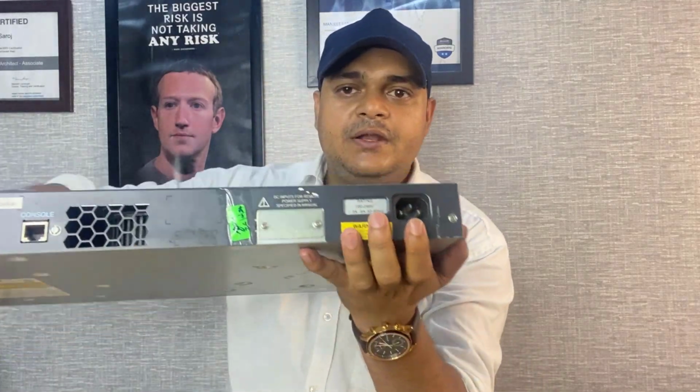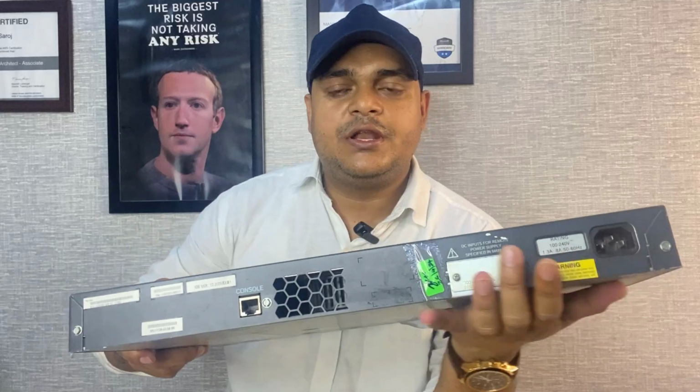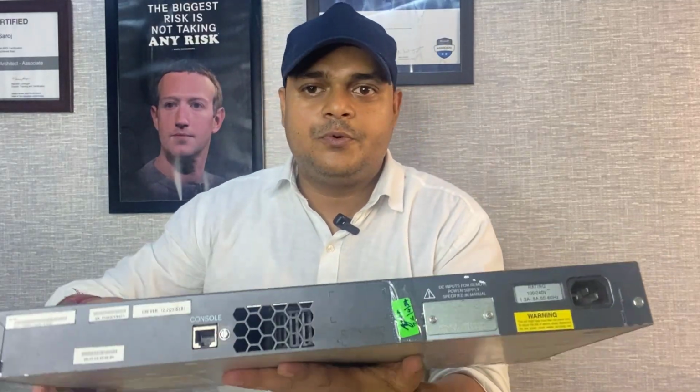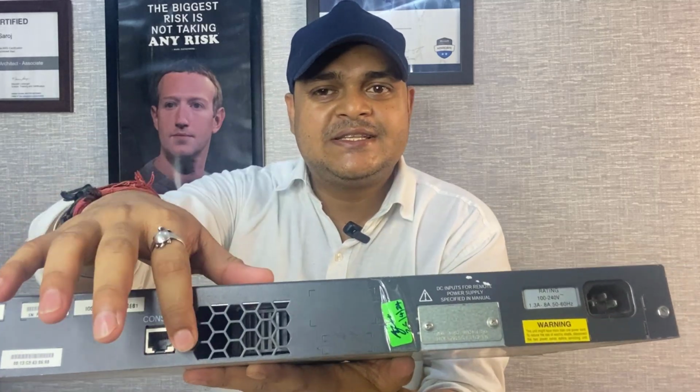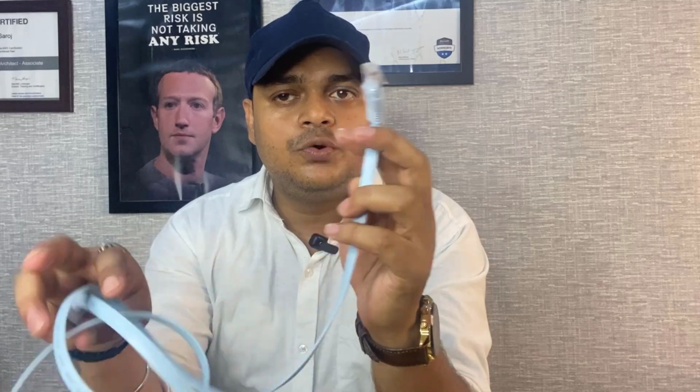Let me help you understand the ports available in this switch. This is the power supply; we need to connect the power cord to this port. And we find one console port. We need to use a console cable, which looks like this, LAN card to USB.